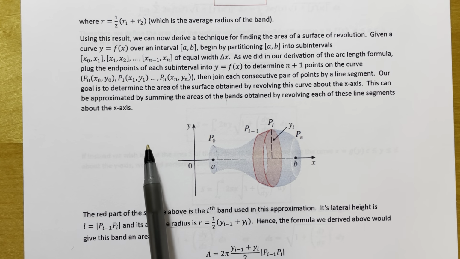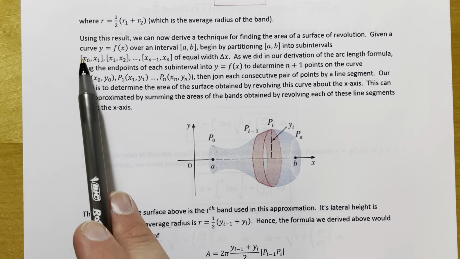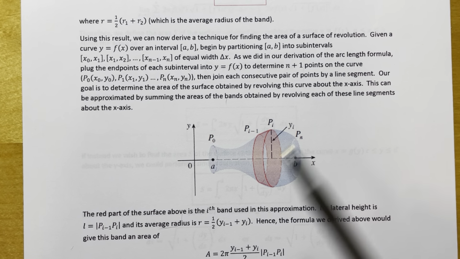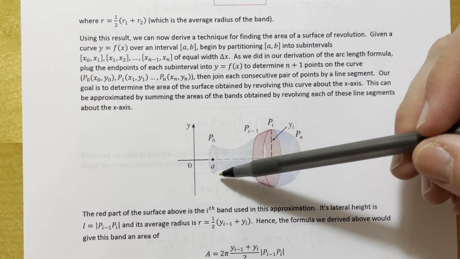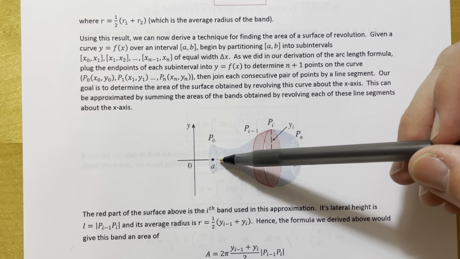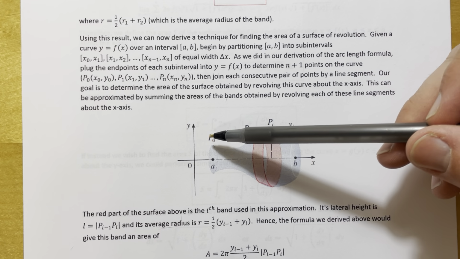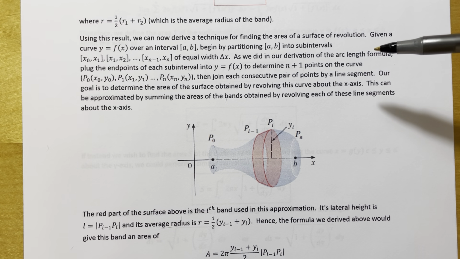And then, as we did in the previous section, I want to go to each of the endpoints of these intervals and plug those into my function to find corresponding points on the curve. So every subinterval that I created, its endpoints are going to be plugged in to give me points P0, P1, P2, all the way up through this Pn here.